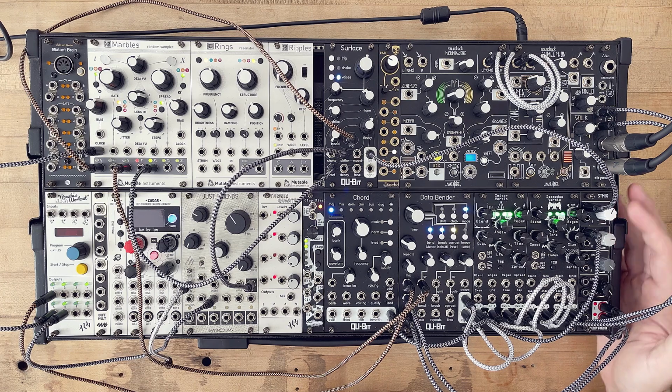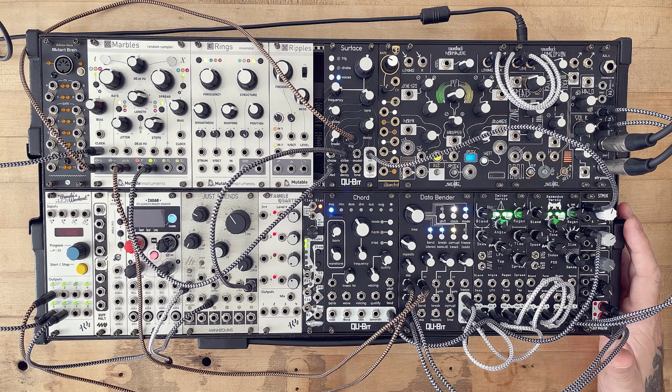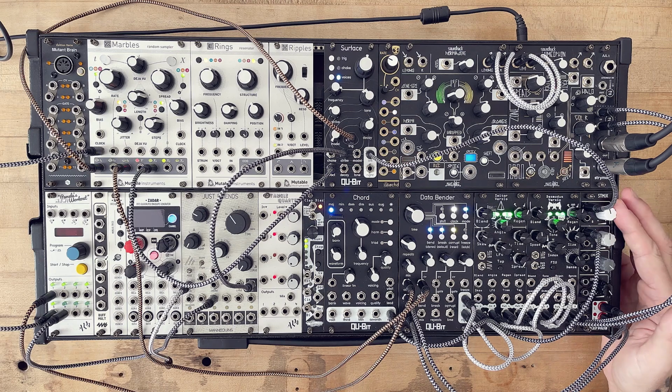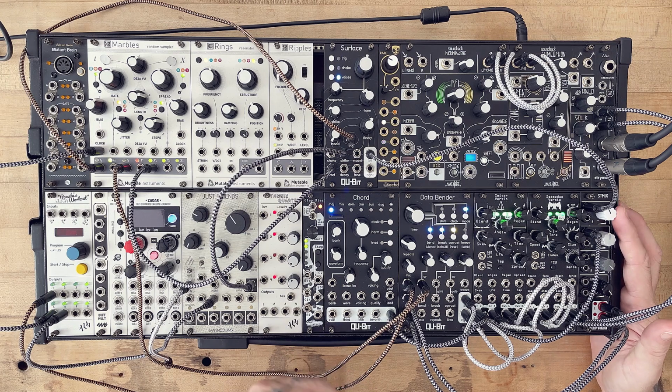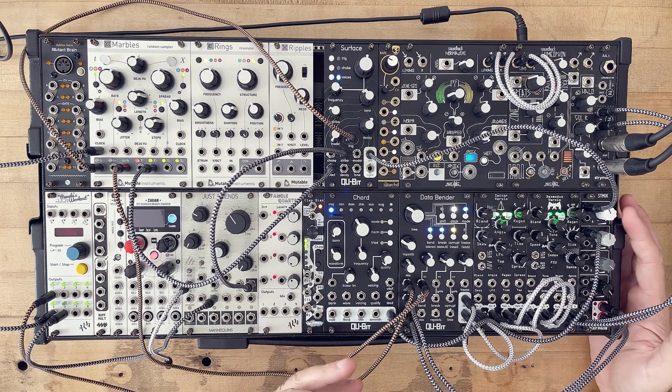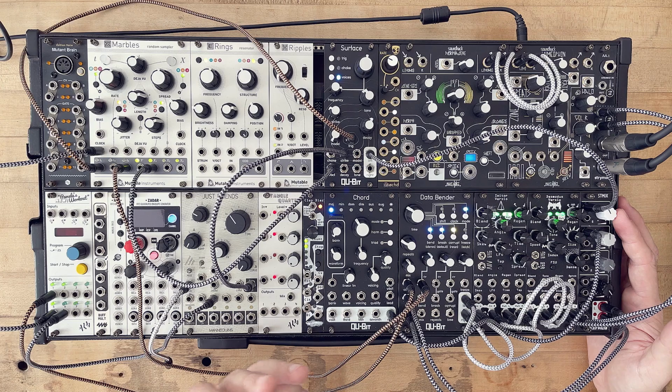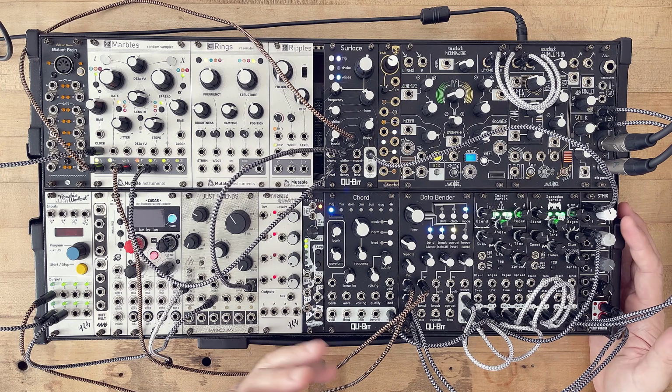Okay, first let me say that lately, in the last few weeks, I'm really enjoying this way of playing modular, in which I create a sort of soundscapes or material that I would use as sample for ambient performances, and every day I just record something.